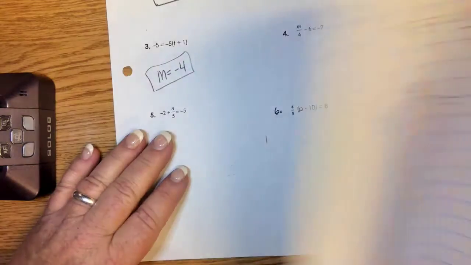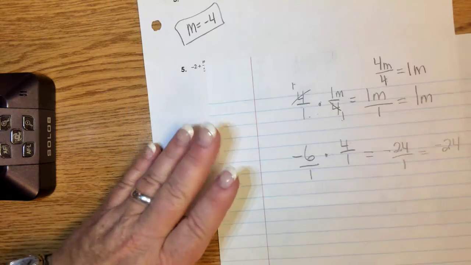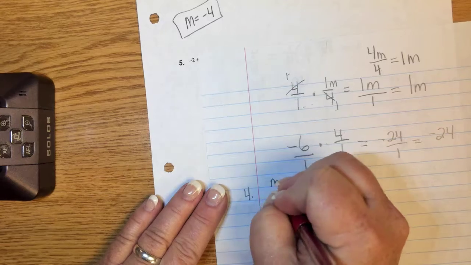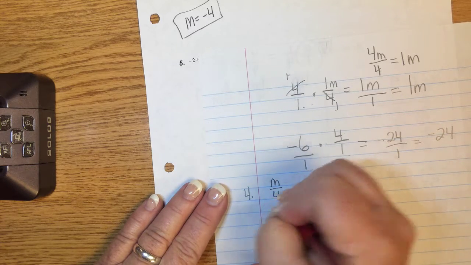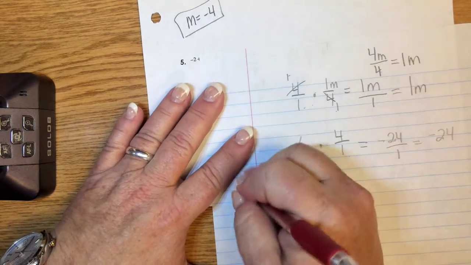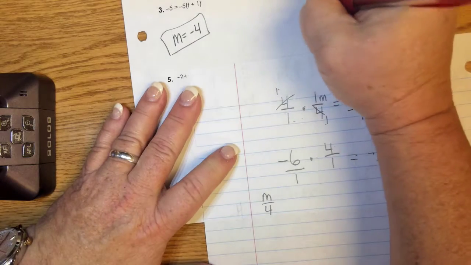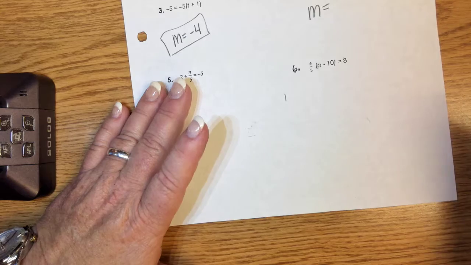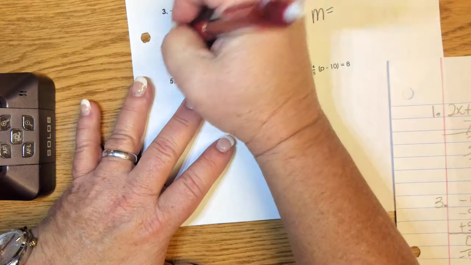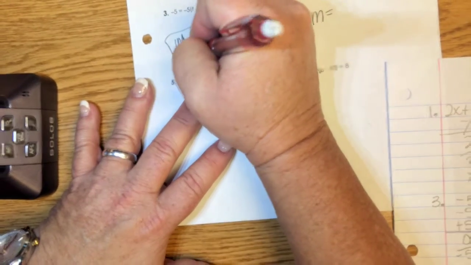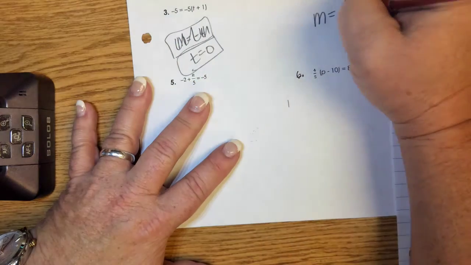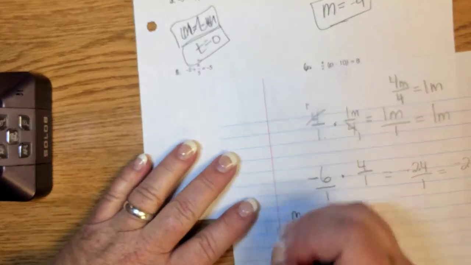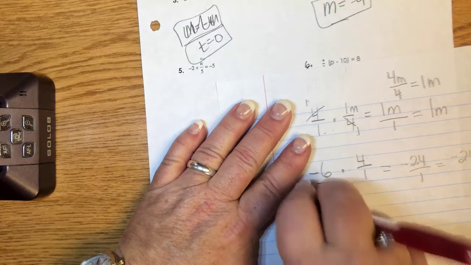So I'm going to turn my paper over, and let's try number 4, okay? So m over 4. Oh, we just did number 4. Oops. Let's try number 5. So this should have been here. M is equal to, this was t is equal to 0, huh? Okay, sorry. M is equal to negative 4. Sorry. We're going to do number 5. All right, number 5.